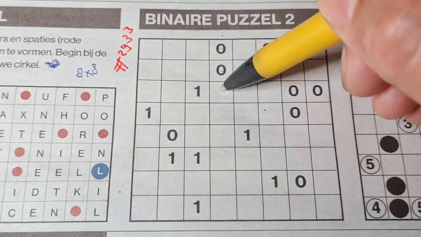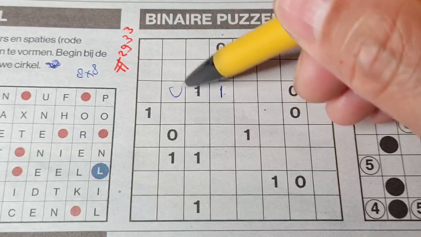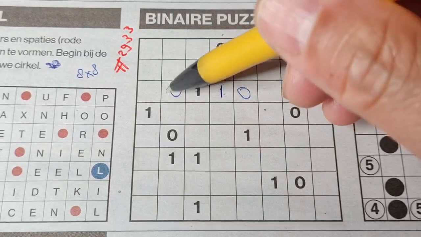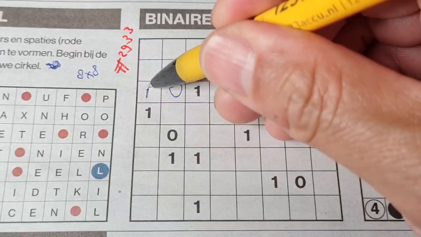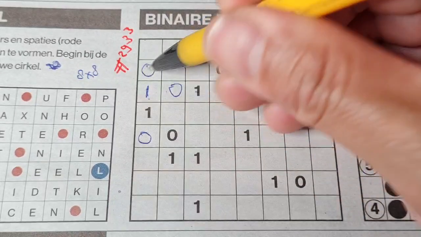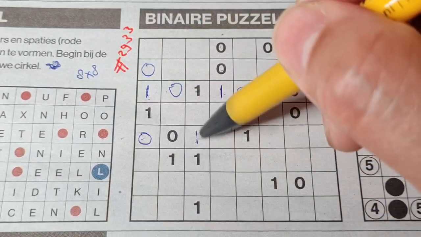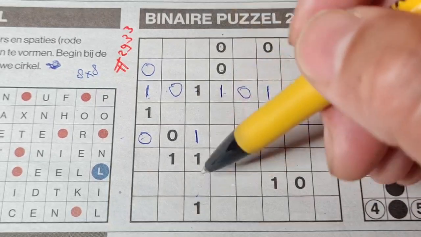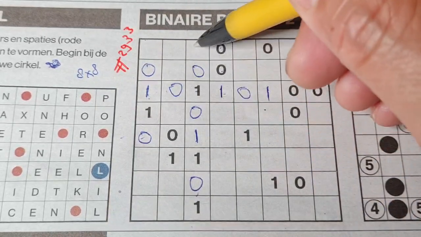Double O here, one there, one. Double 1 here and O there, no. Now we have 4 O's, so the rest are ones. Double 1 here, no there, no. Double O here, one there, one. Now we have 4 ones, so the rest are O's.